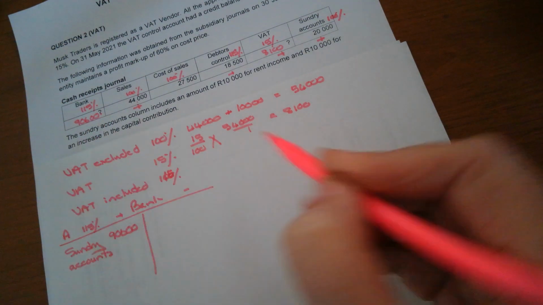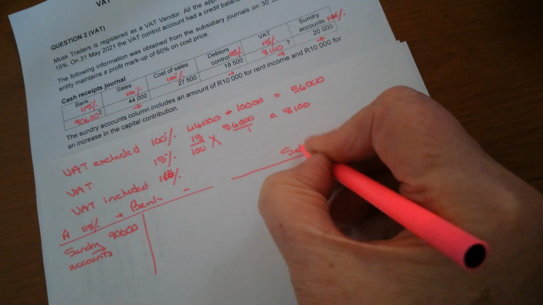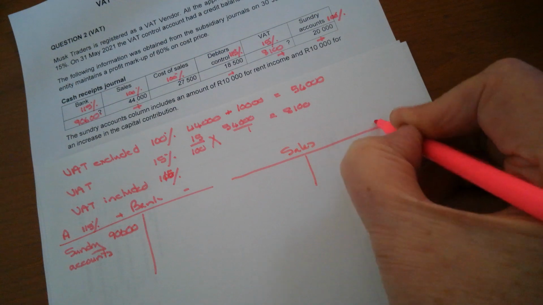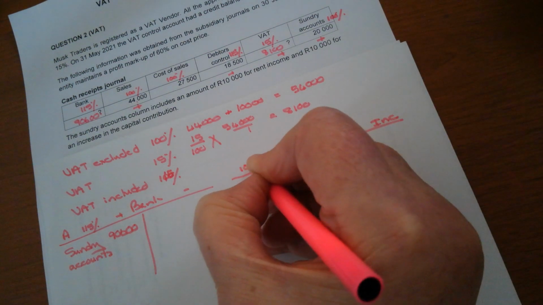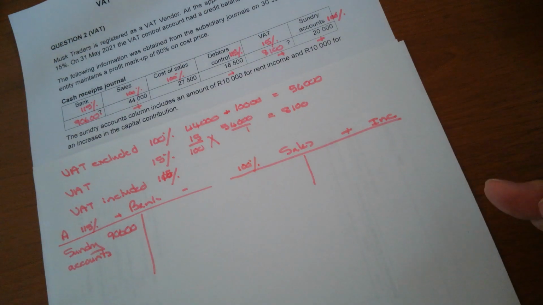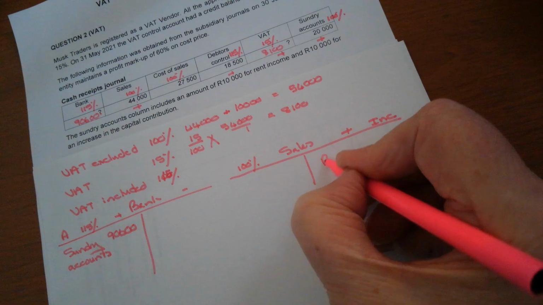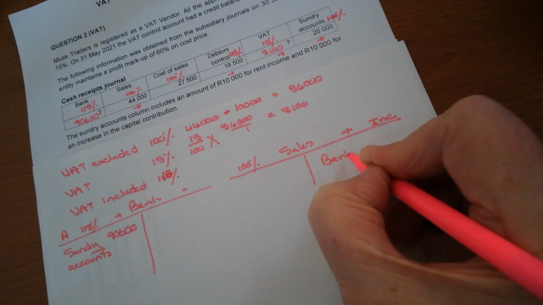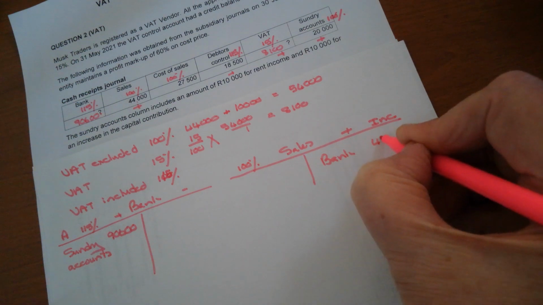Then I go to sales. Sales is an income. Income increases on the credit side. And this is a 100% account. It can't include VAT. So I will credit the sales account, indicate that this amount is included in the bank figure, 44,000.